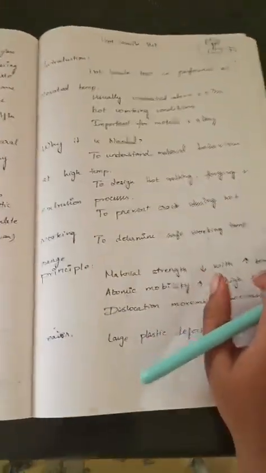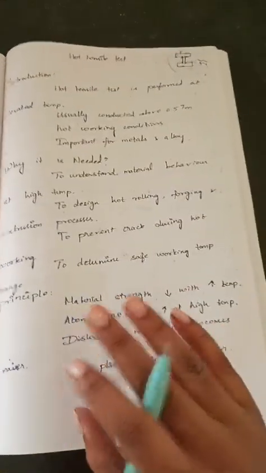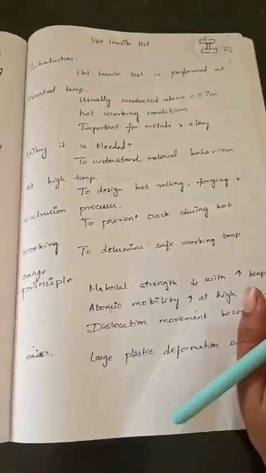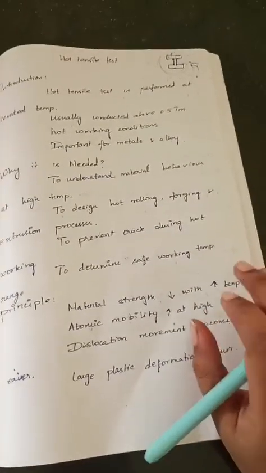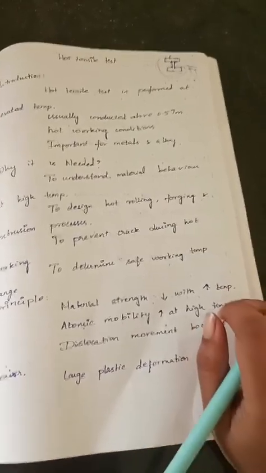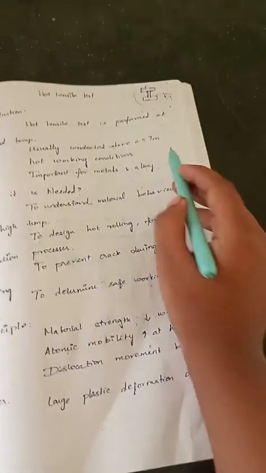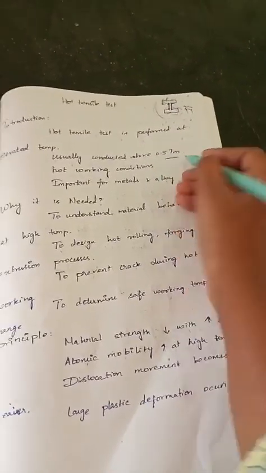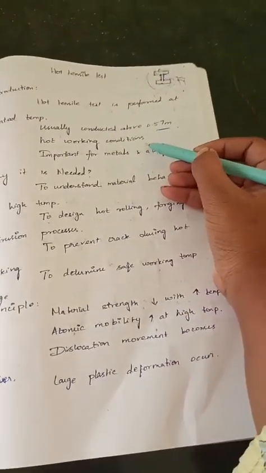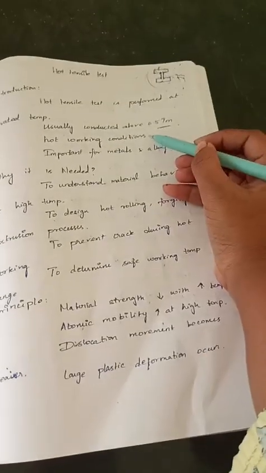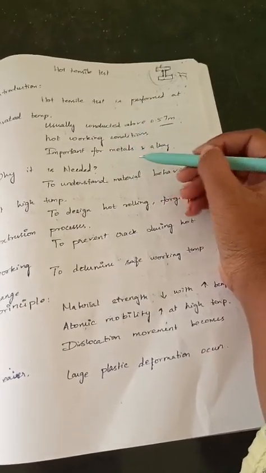Now the hot tensile test is similar to the normal tensile test, but we are including temperature in this. The hot tensile test is performed at an elevated temperature, about 0.5 Tm, where Tm means melting temperature. This is done in hot working conditions. It is also important for metals and alloys.